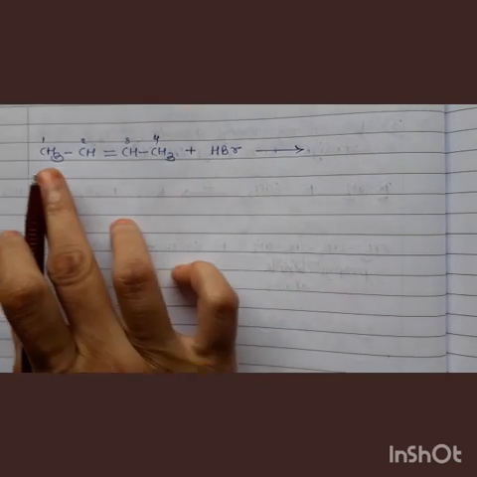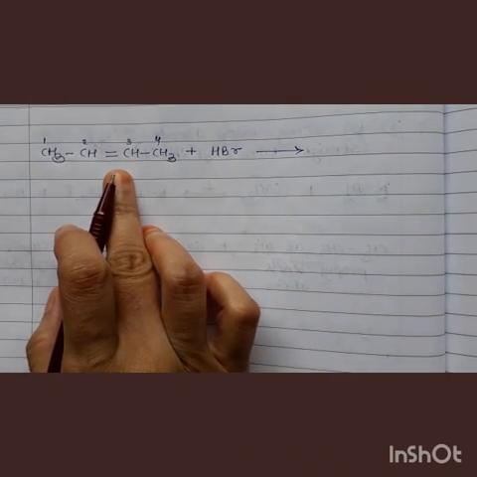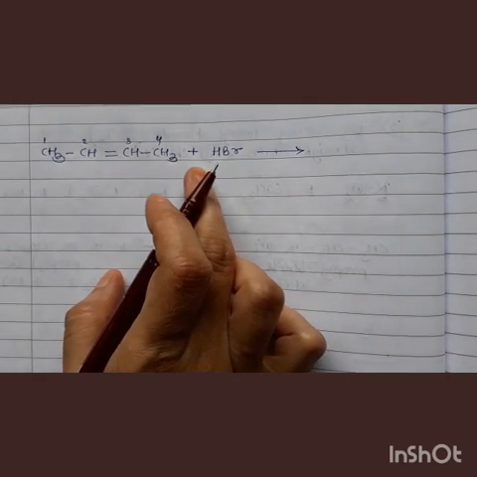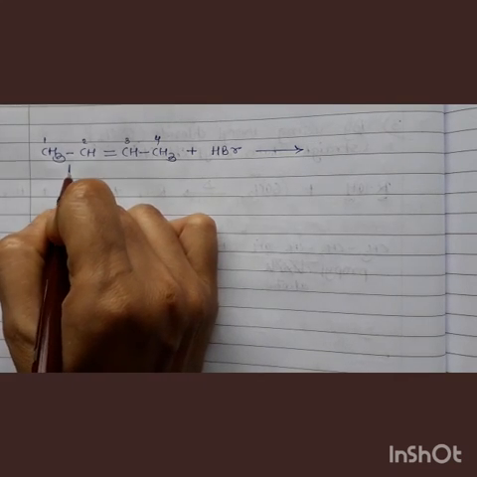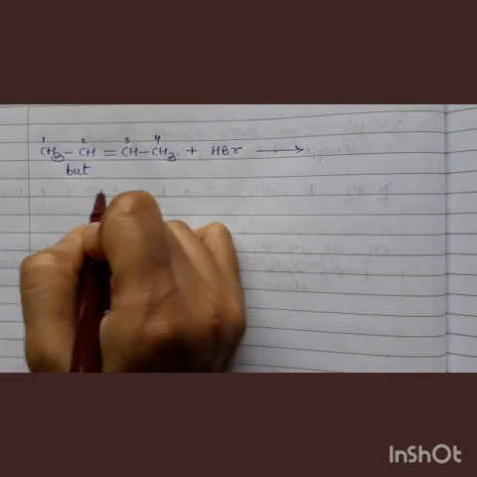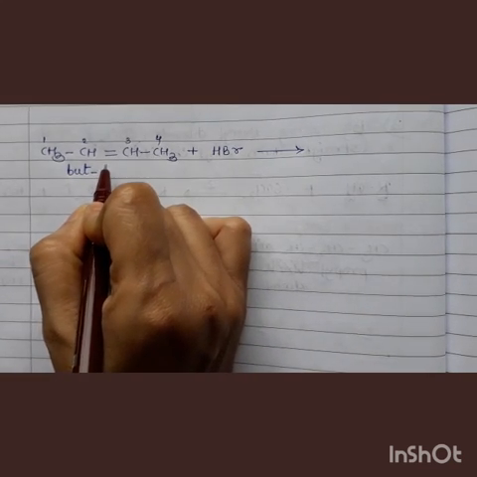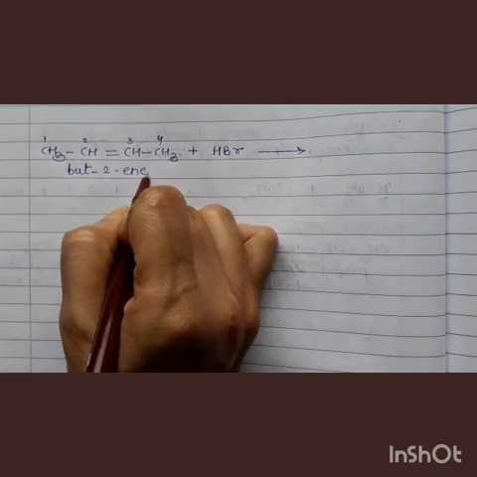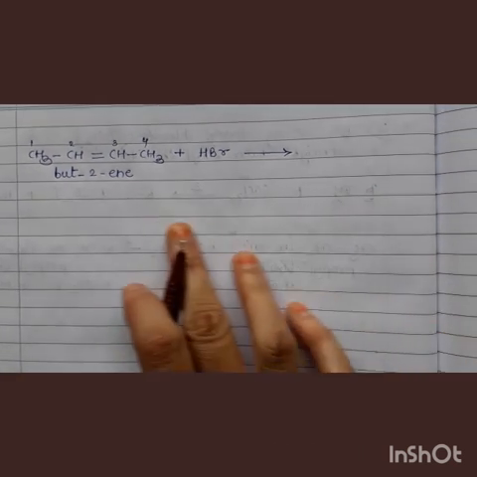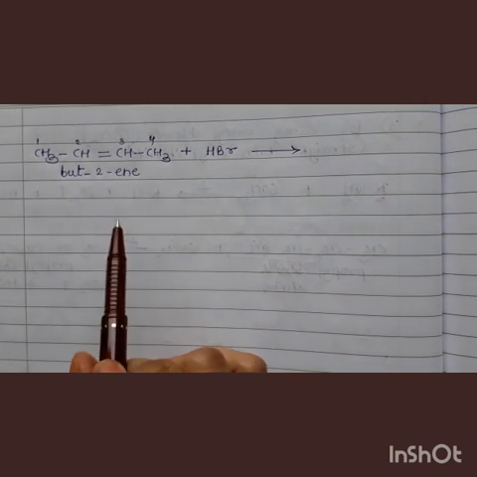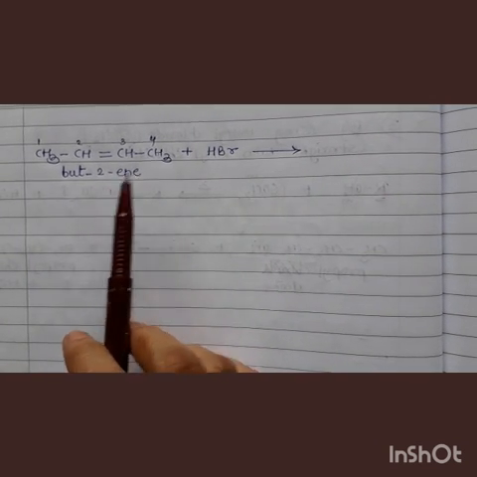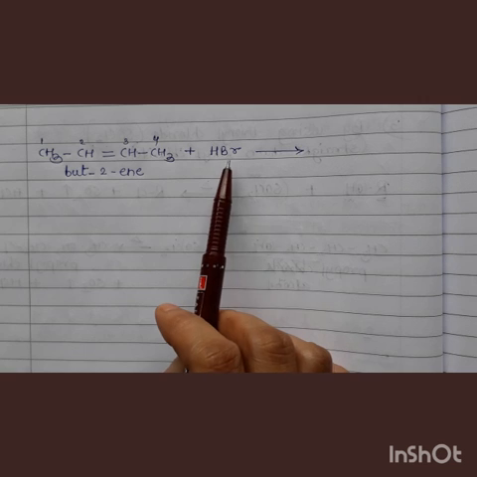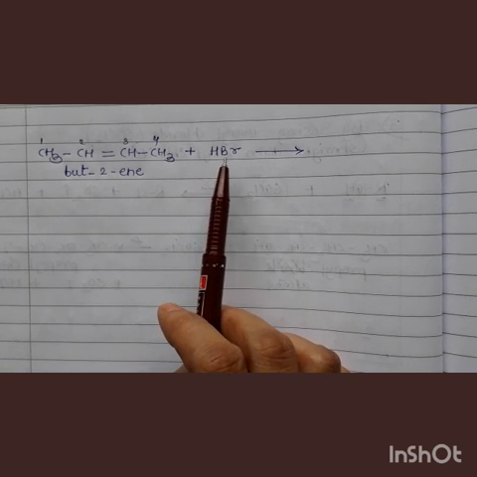Okay, so at second position double bond is there, and this is butene. So the name of this compound is but. Then show the position of double bond. Double bond is at second position, so but-2-ene. Understand? Name of this compound is but-2-ene. Now in this alkene we are going to add HBr, which is hydrogen halide, hydrogen bromide.